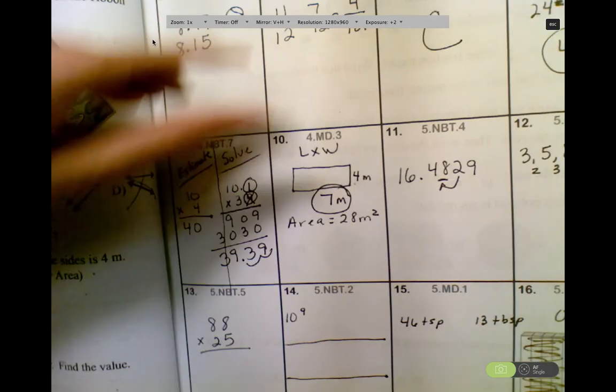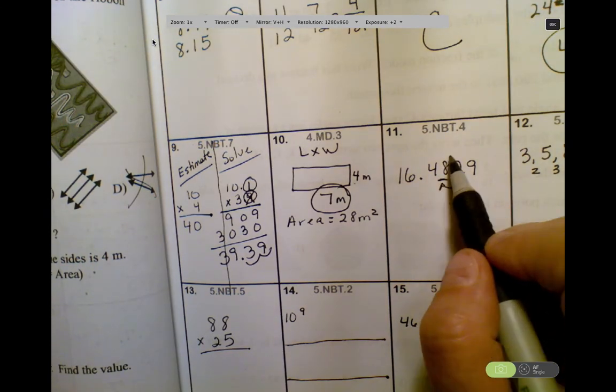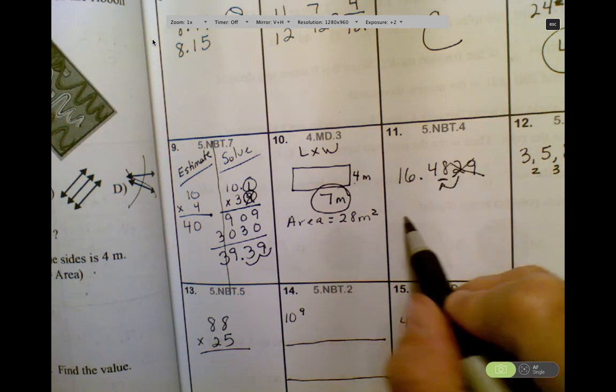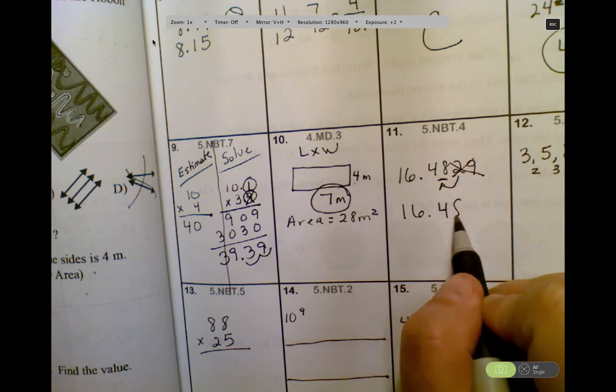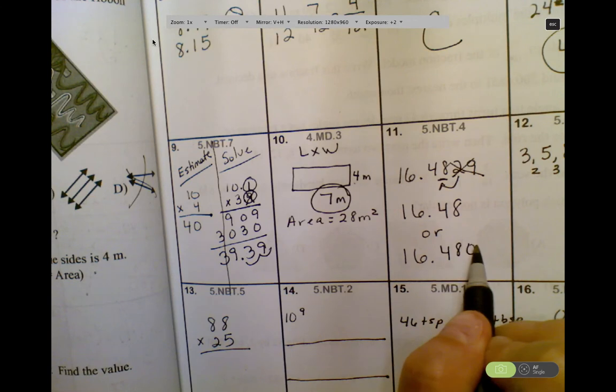I'm going to round to the hundredths place. My 2, it's 4 or less, so I let it rest. I'm getting rid of those, 16 and 48 hundredths. Or remember, if we don't want to get rid of them and we want to turn them into zeros, that's okay as well.